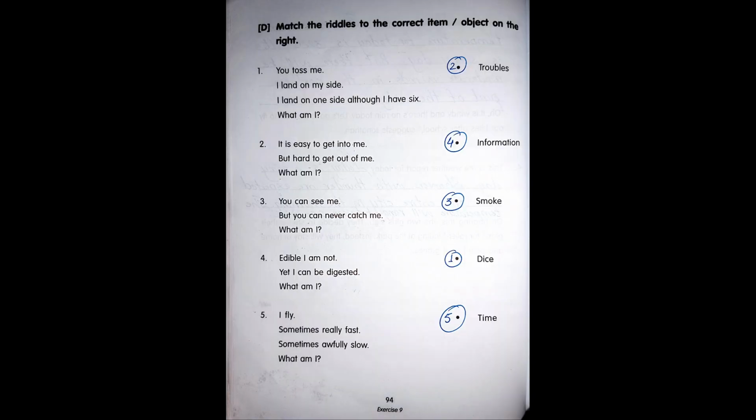D. Match the riddles to the correct item object on the right. 1. You toss me, I land on my side, I land on one side, although I have 6. What am I? Dice. 2. It is easy to get into me, but hard to get out of me. What am I? Troubles. 3. You can see me, but you can never catch me. What am I? Smoke.